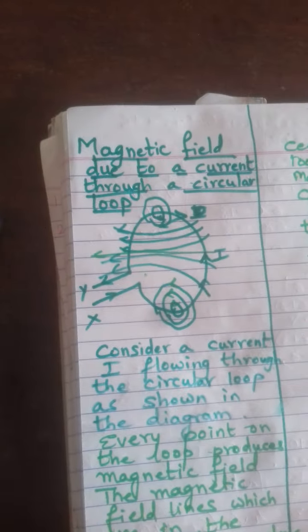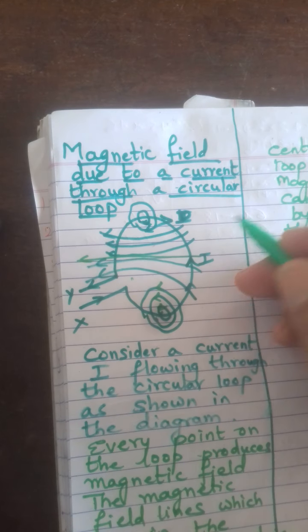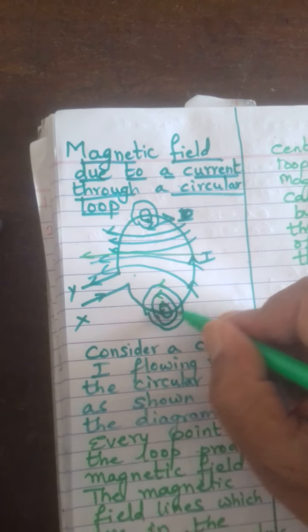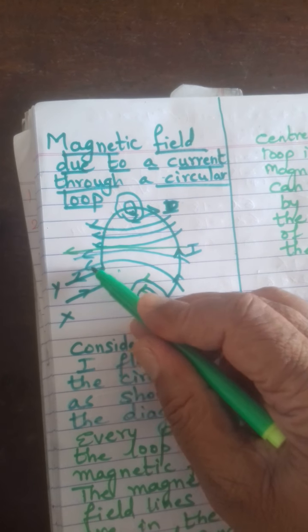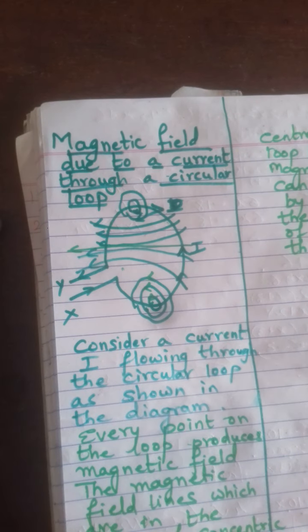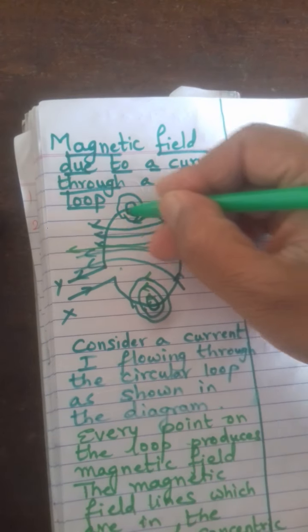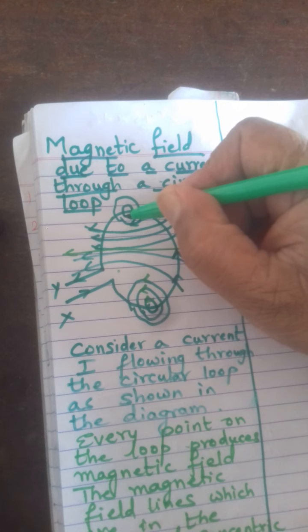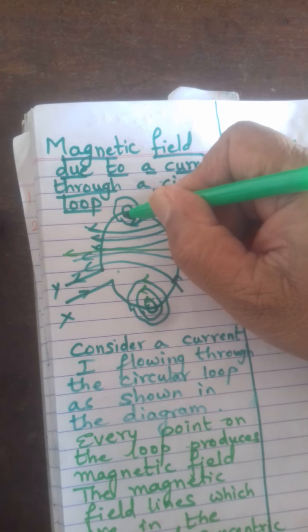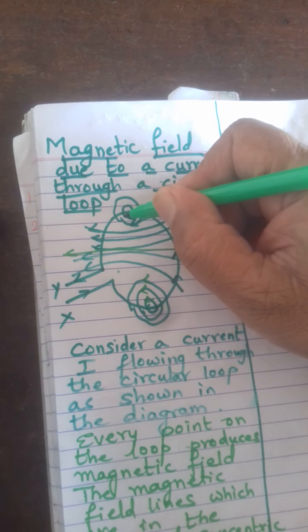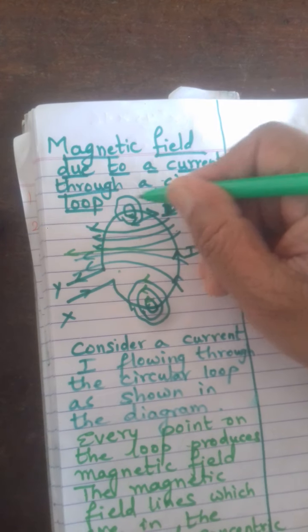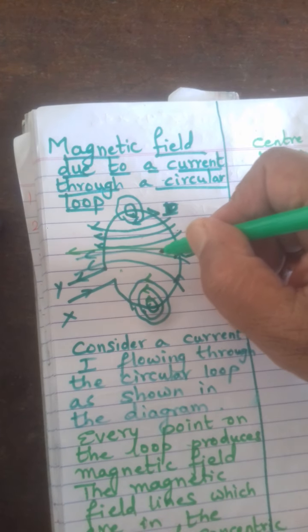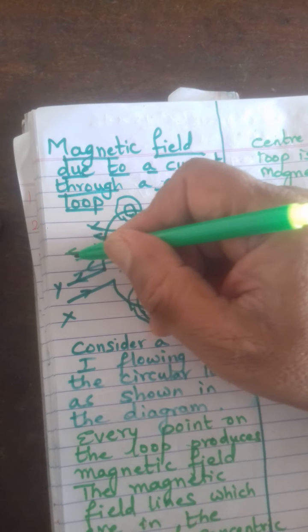So, the magnetic field due to a current through a circular loop: let us consider one circular loop as shown in the figure. Current enters the loop through X, comes out through Y. Now since the current is flowing in the anti-clockwise direction, if you consider a very small segment of the loop or a point of the loop, this will be in the form of a straight line. So the magnetic field lines around it will be in the form of concentric circles. These circles will become larger and larger, and at the center they will form a straight line.